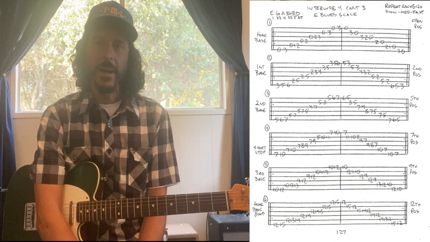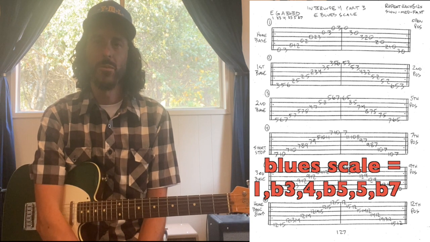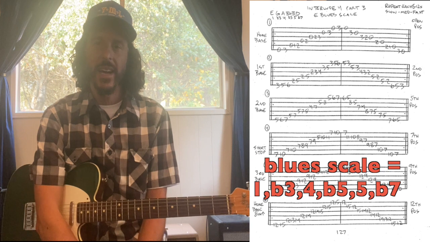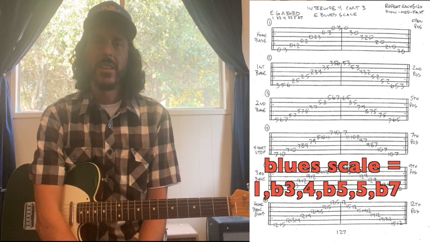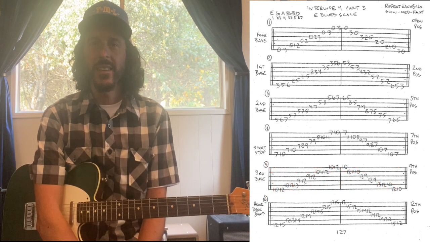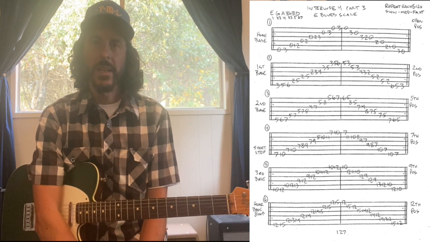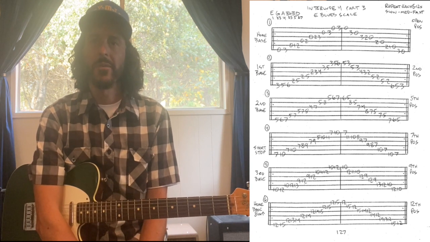For part 3, we're going to map out the blues scale in the key of E throughout all the positions. Okay, to make a blues scale, we're going to basically take the 1, flat 3, 4, flat 5, 5, and flat 7. So we're altering a few notes from the major scale, and it's basically like your minor pentatonic, and we're just adding that one note, the flat 5th.